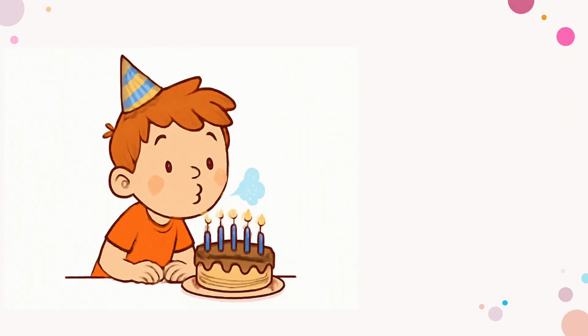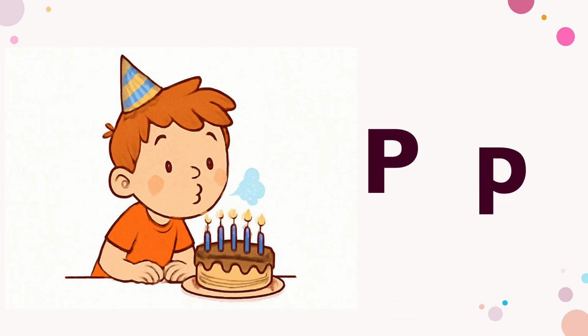Now, tell me, what is the boy doing in this picture? He is puffing out the candles. When you puff out the candles, you make the sound p, p. There's a letter that makes the sound p. Do you know which letter it is? It's the letter P. P makes the sound p.